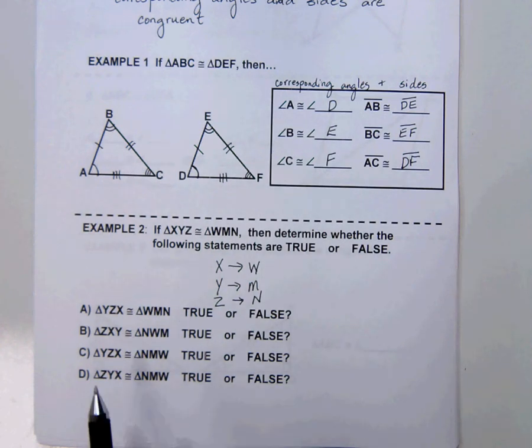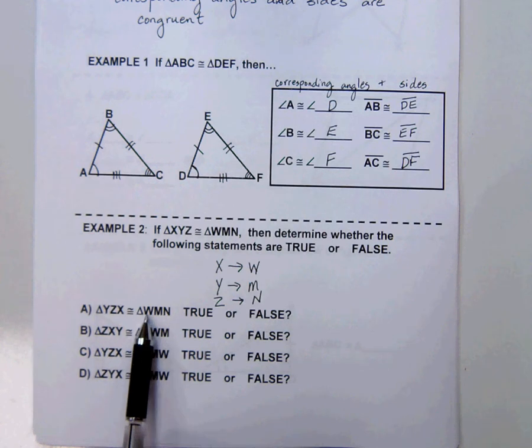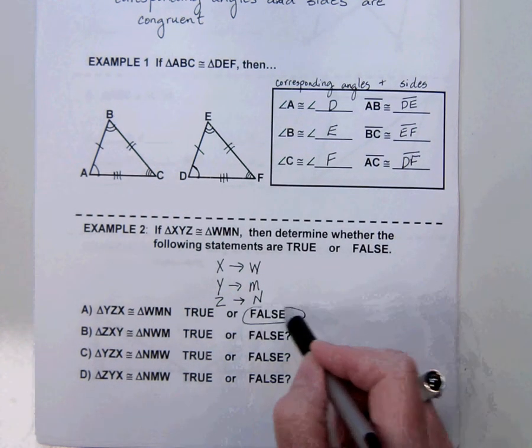So look at the first one. Y is supposed to correspond with M. See how the first letter is a W? So since the first letter is not an M, that would be false. Those are not congruent.